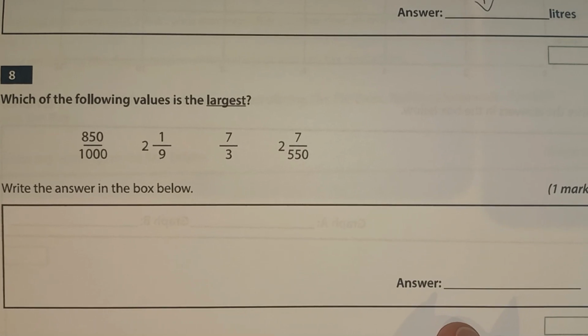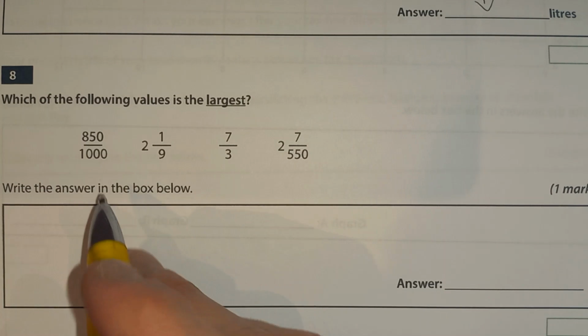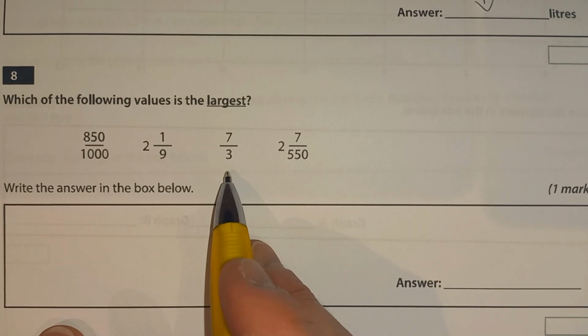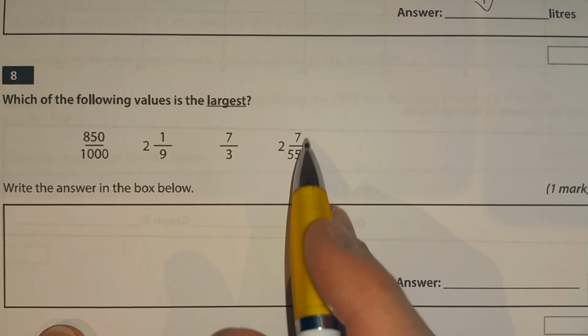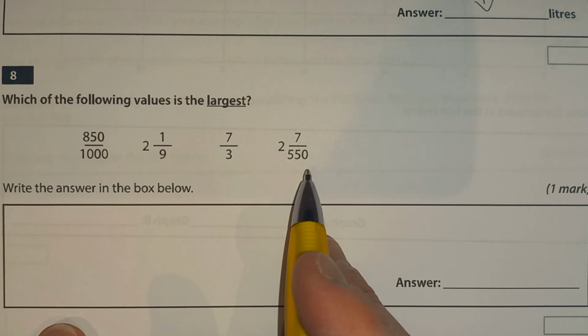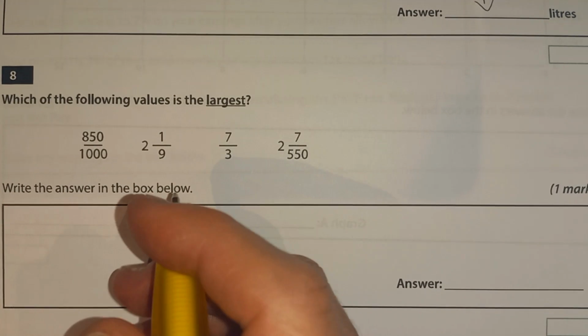Right, question 8. Which of the following values is the largest? Right, so 850 divided by 1000, 2 and 1/9, 7 over 3, or 2 and 7 over 550. We had something similar earlier. Well, I just turned everything into decimals, so I'm going to do the same again.